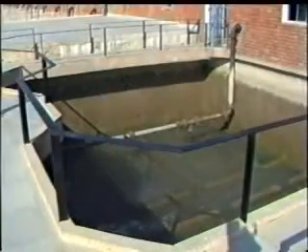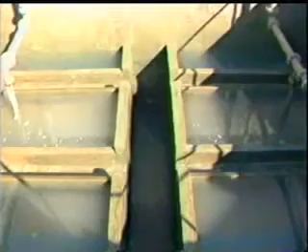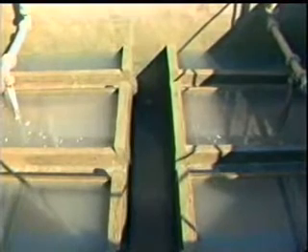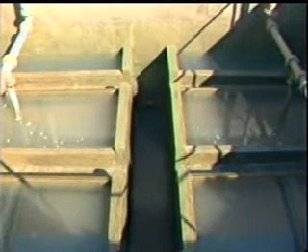Before starting the process of backwashing, the entry of water to the filter unit is closed. Water in the tank is drained off by opening the valve of the drainage pipe.